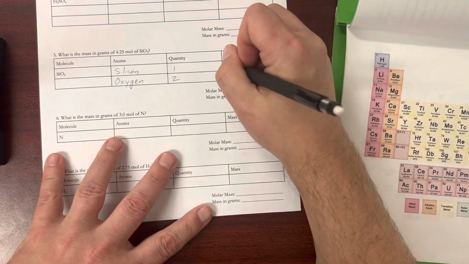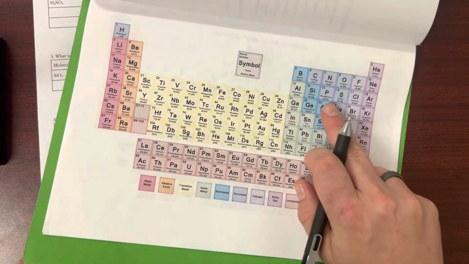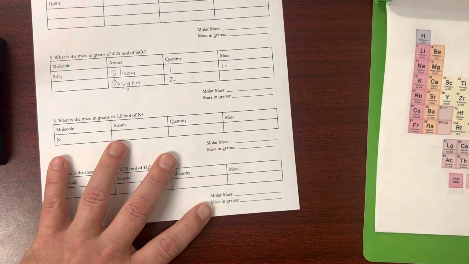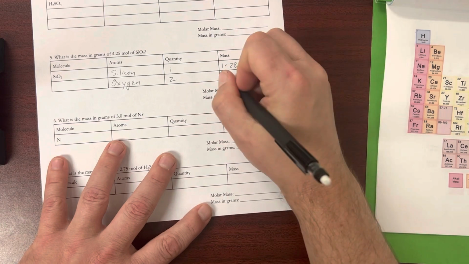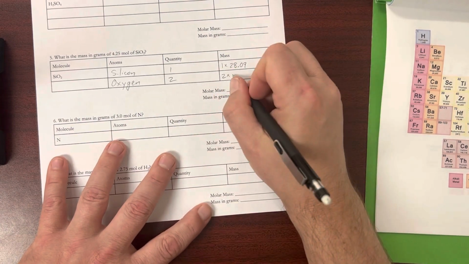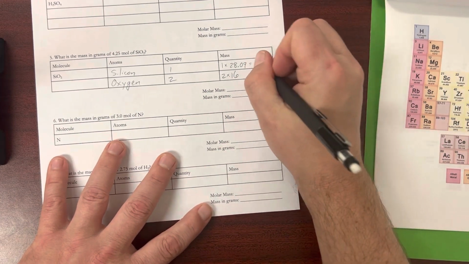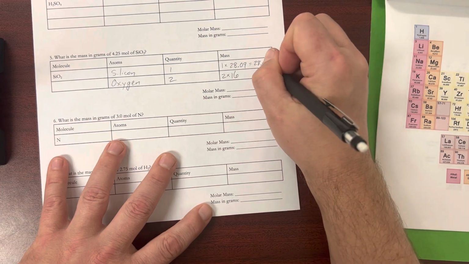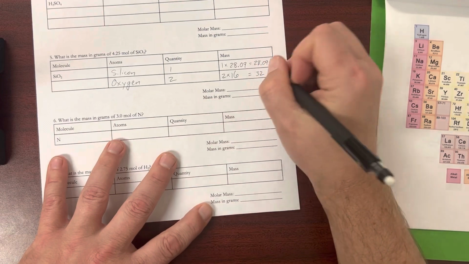So let's figure out the mass. 1 times silicon is 28.09, because again, we're rounding, 28.09. And oxygen, I have 2 of them, so times 16, as we said when we looked at the periodic table. 1 times 28.09 is 28.09. 2 times 16 is 32.